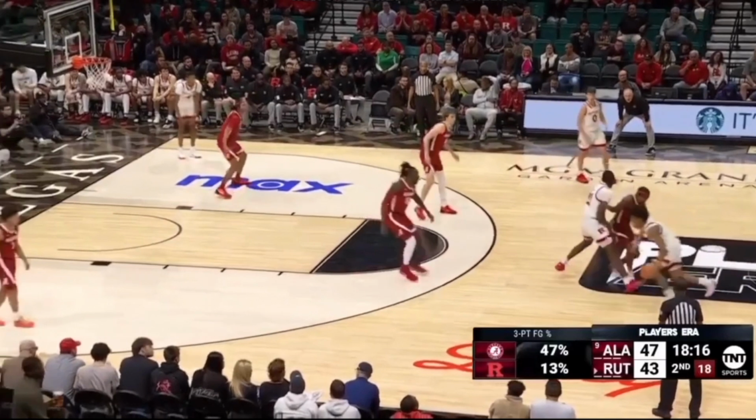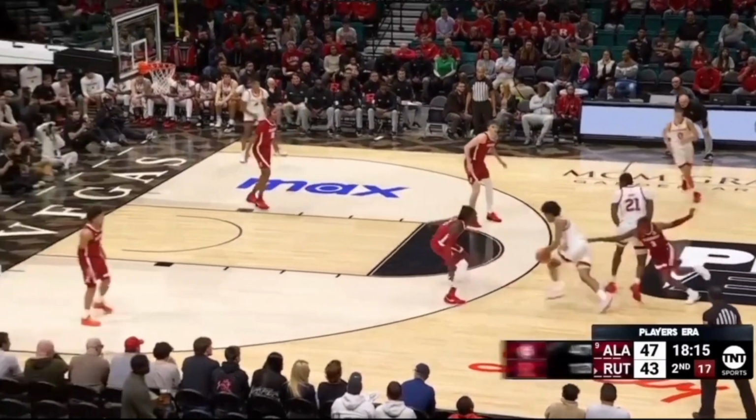That was a very hard screen. He's now going to attack that drop coverage, this guy. However, where should he attack? When he's coming off of this screen, should he attack on this side, or should he attack back down middle?